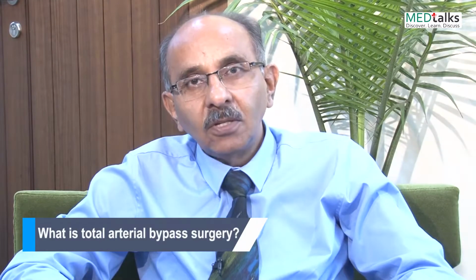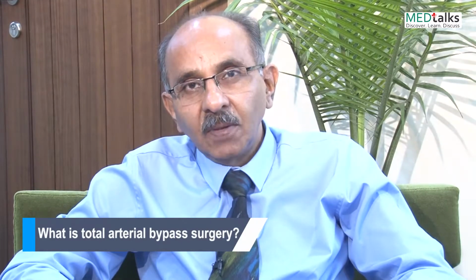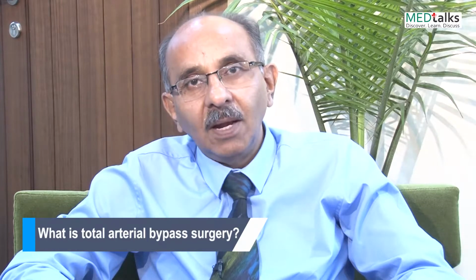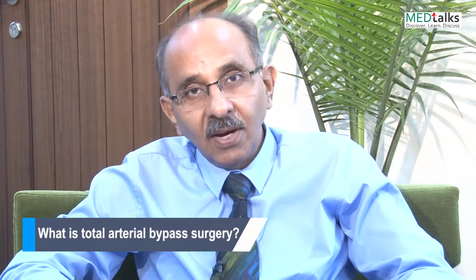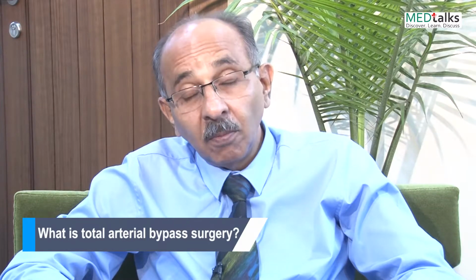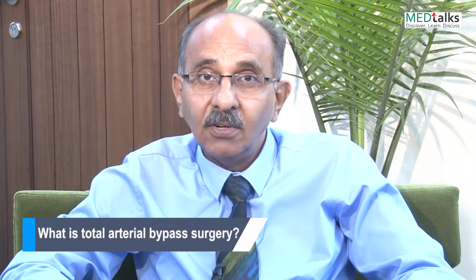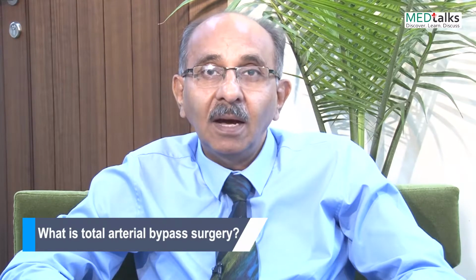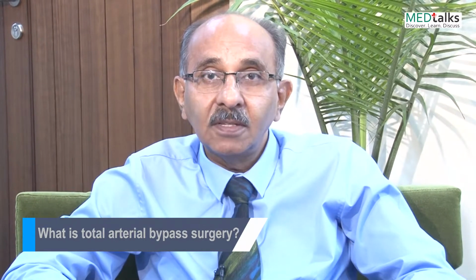See, in the artery we have two kinds of conduits, arterial and venous. Typically the arterial conduits are the bilateral intermammary arteries, the radial arteries, the gastroepiploic artery and the inferior epigastric artery. And the veins we take from the leg are the long saphenous and the short saphenous and the cephalic vein from the hand.